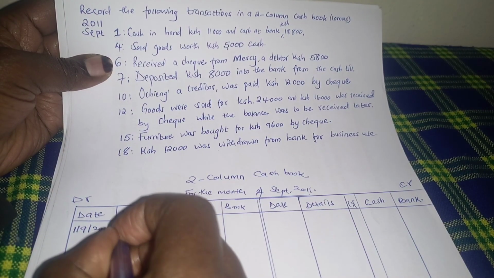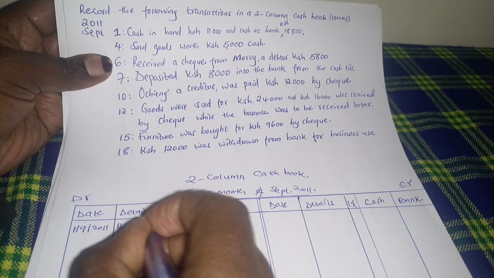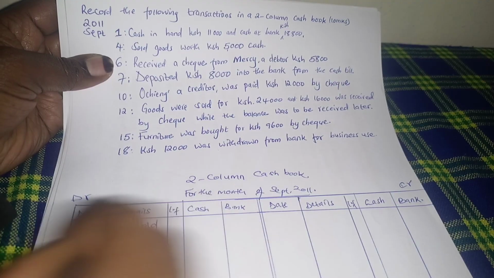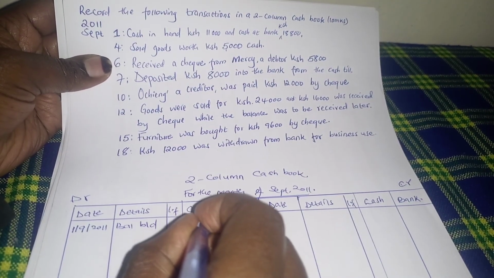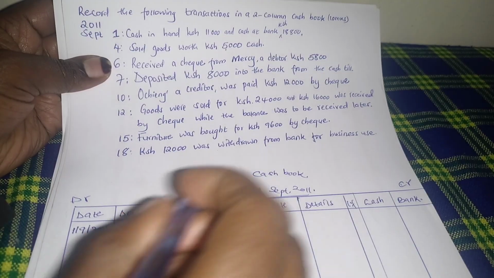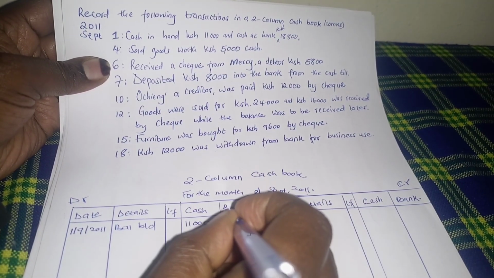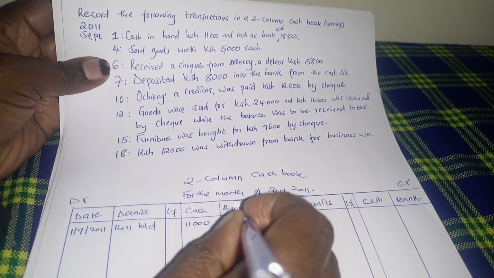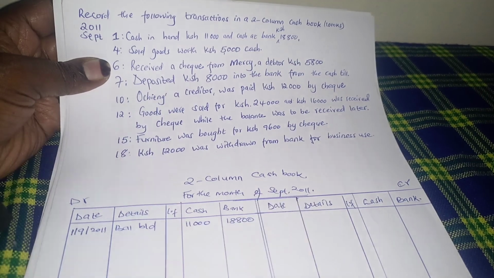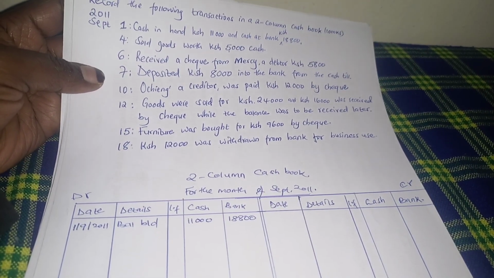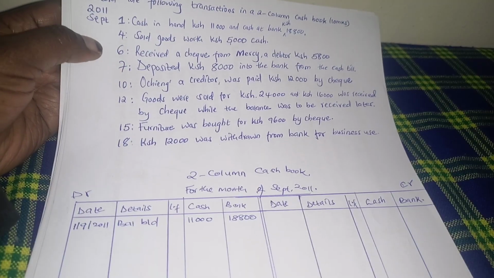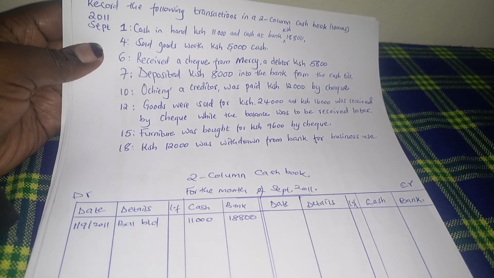The details are the balances brought down. For the cash it is 11,000 and for the bank it is 18,800.